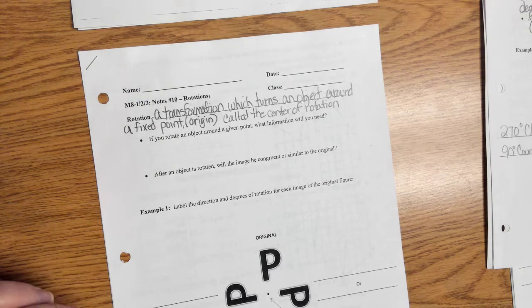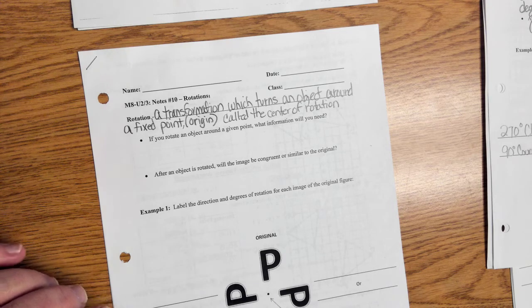If you rotate an object around a given point, what information will you need?